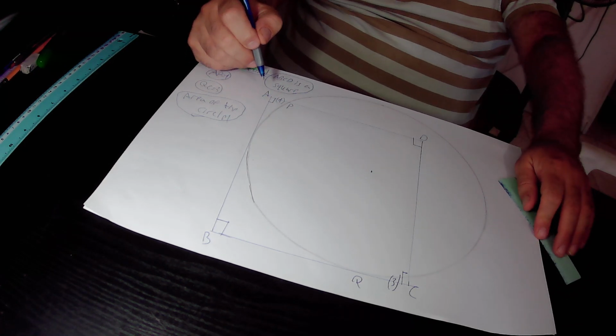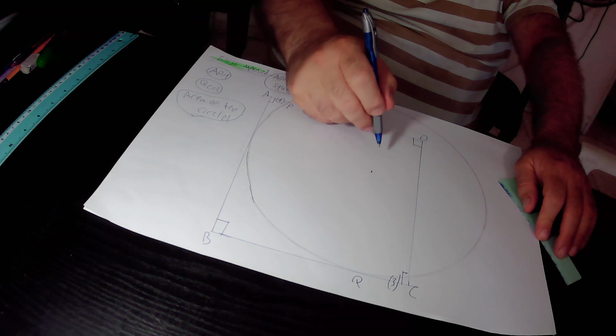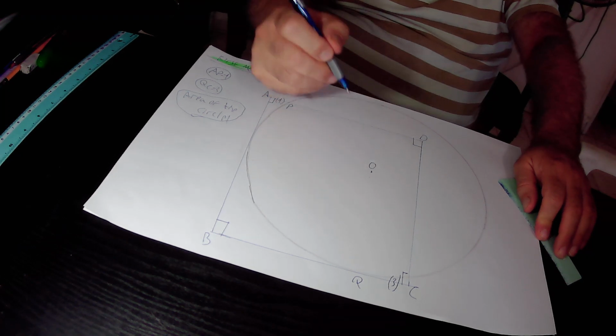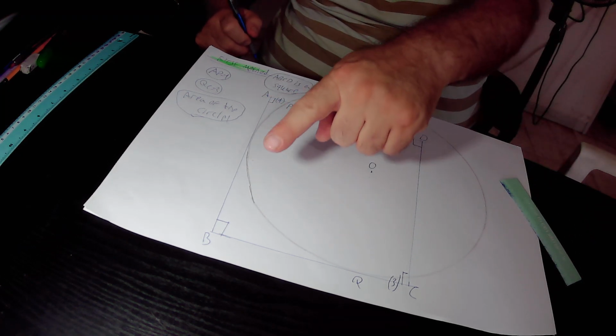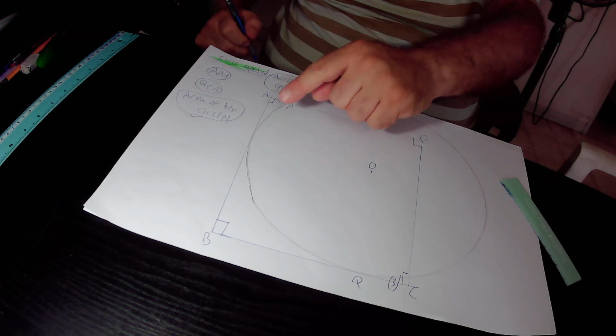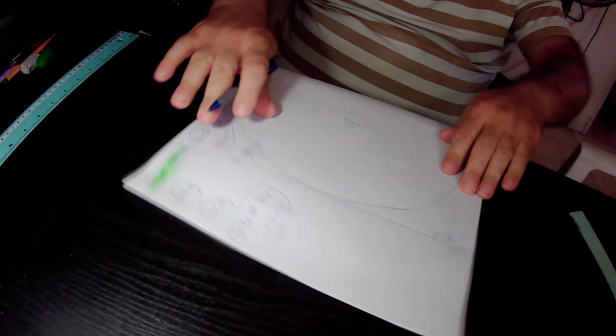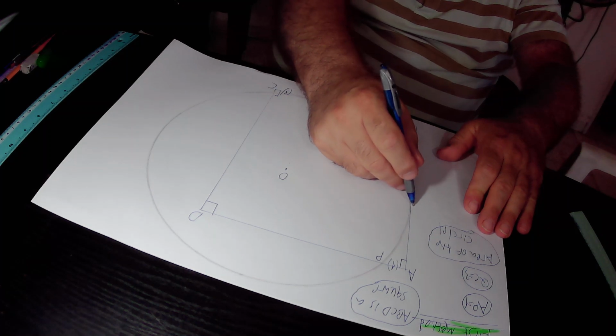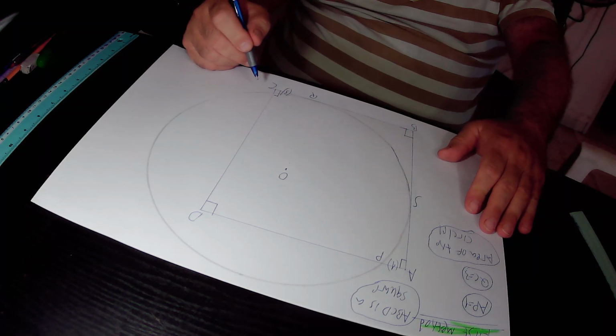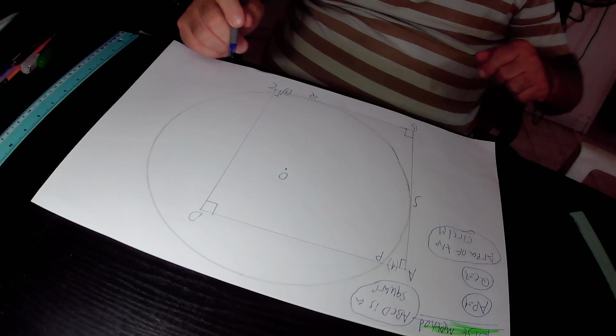In the next step, we will define the center of this circle. This point is point O, and we will define the point of tangency of tangent AB with this circle. This point is point S. In the next step, we will join points O and S together by a straight line.